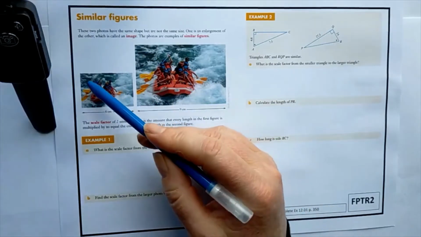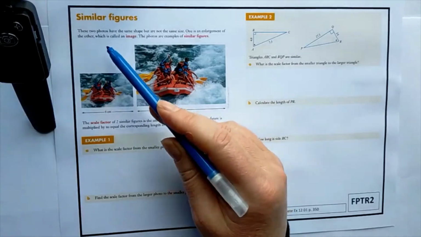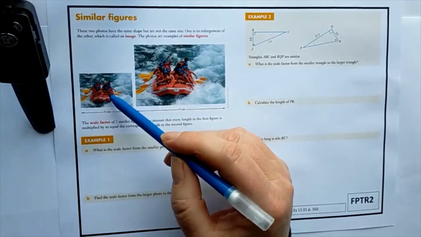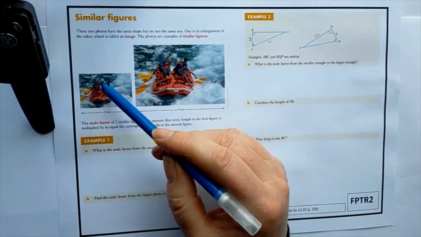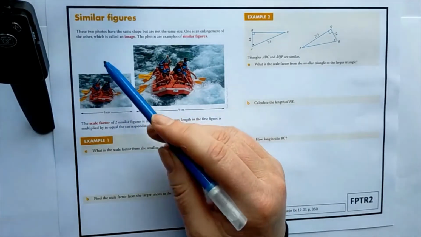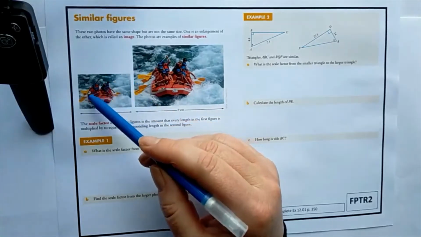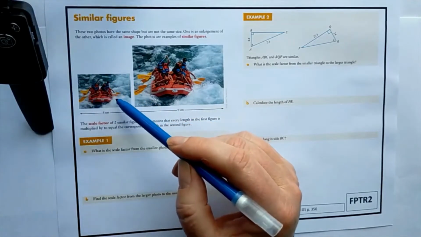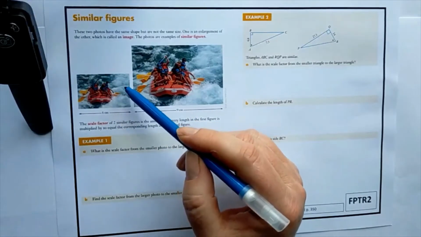So if we were to have enlarged this photo just upways, then we would have stretched all the people up and we would have stretched the paddles and the boat up this direction, but not widthways. Everything would be out of proportion.